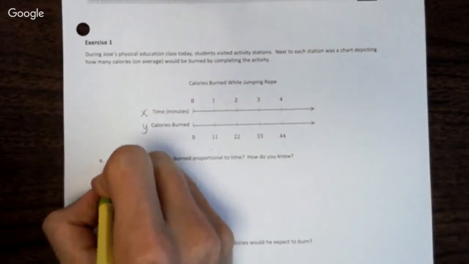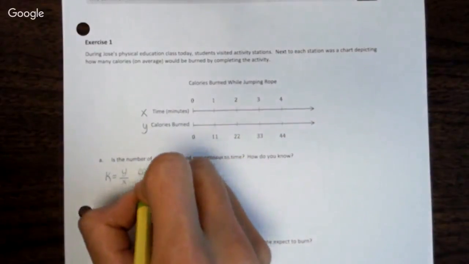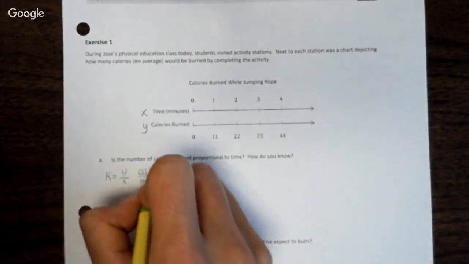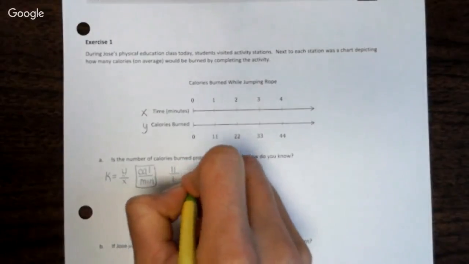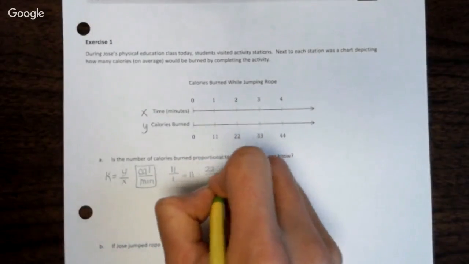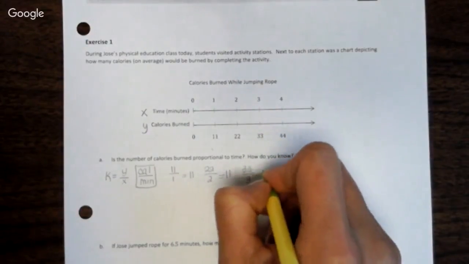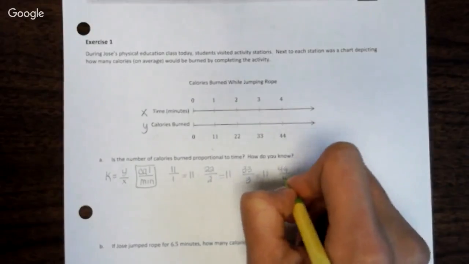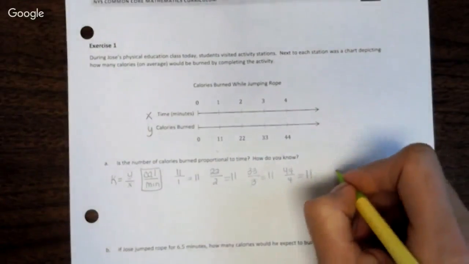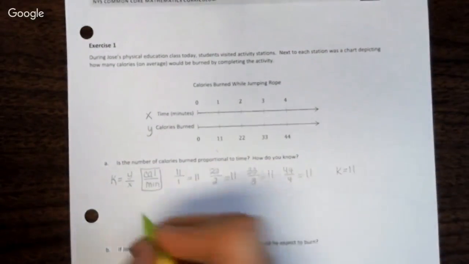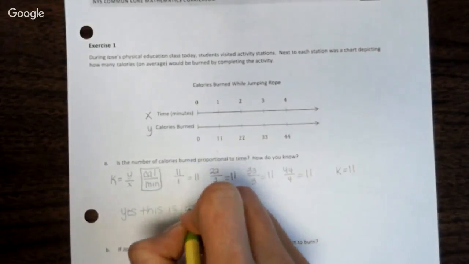Well, in order to know that, we have to find the k value, the unit rate, y divided by x. So y is your calories, x is your minutes. We're going to do that for each one. So 11 divided by 1 is 11. 22 divided by 2 is 11. 33 divided by 3 is 11. And 44 divided by 4 is 11. So the unit rate is 11, which means they're all the same. So we would say, yes, this is a proportional relationship.